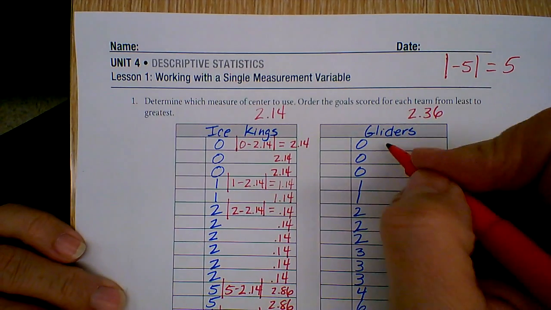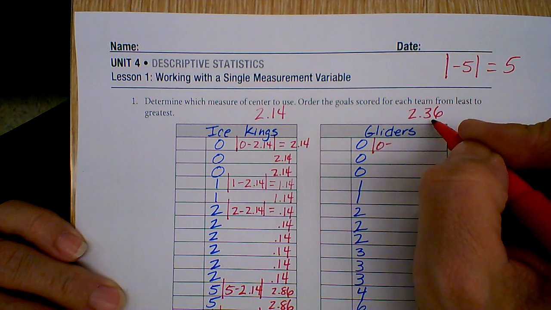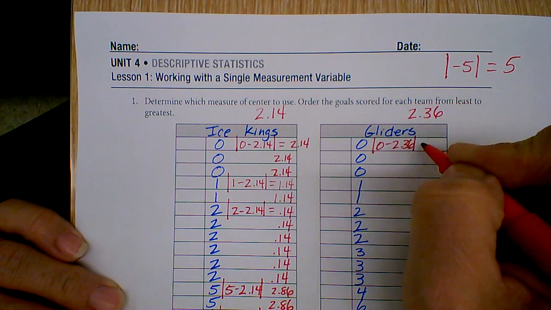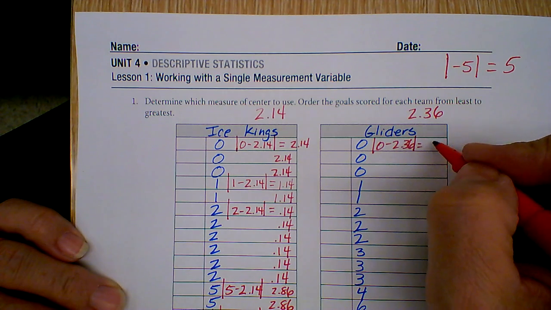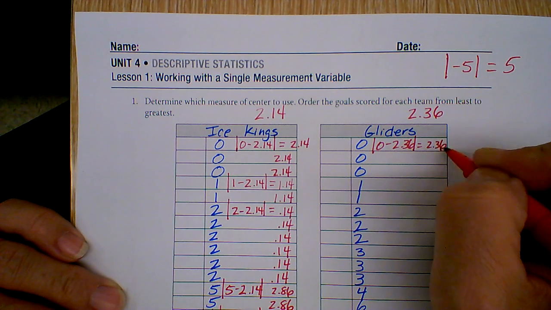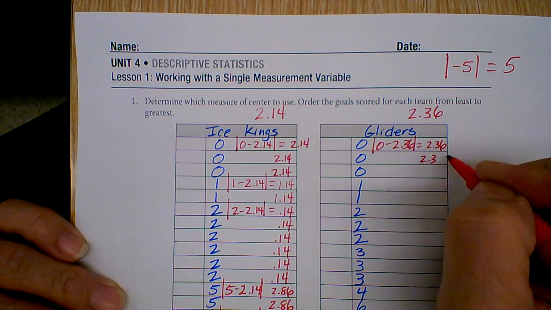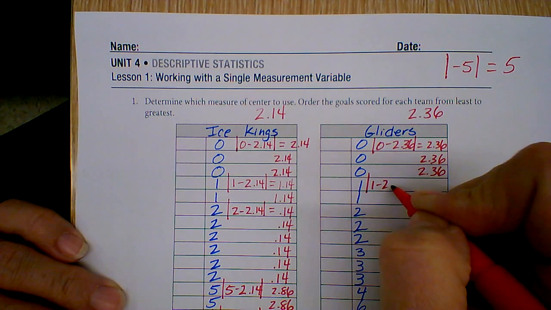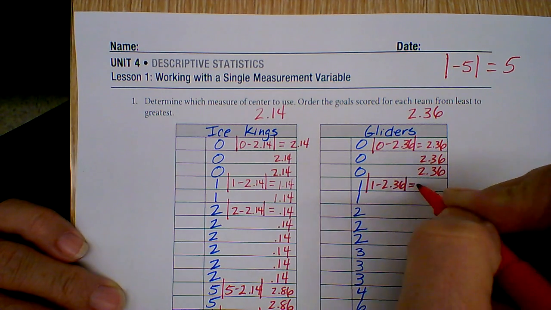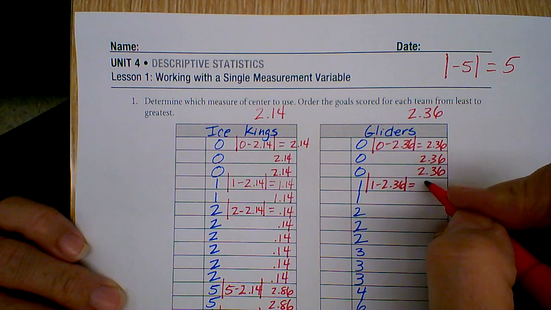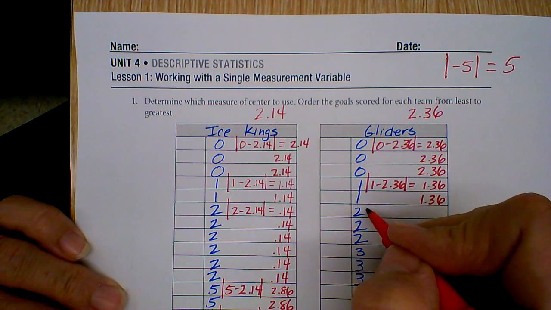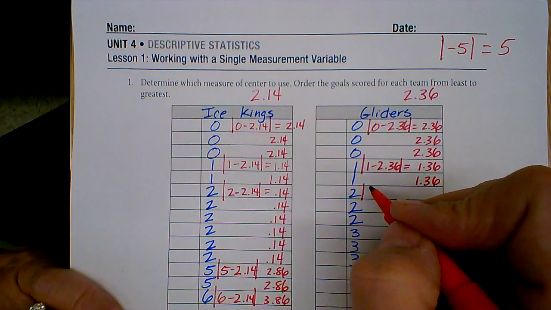Again, I start with 0, but this time the mean is 2.36, so 0 minus 2.36 gives me 2.36, 2.36, 2.36. In this case, it's the absolute value of 1 minus 2.36. That's going to give me 1.36, 1.36. Now my data points are 2.